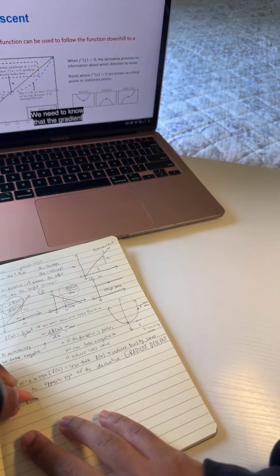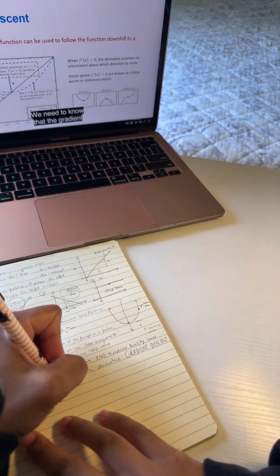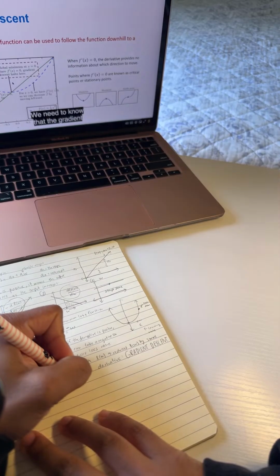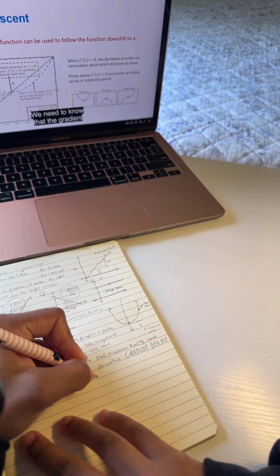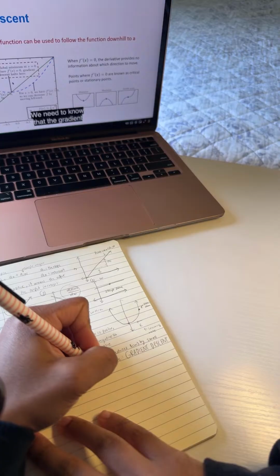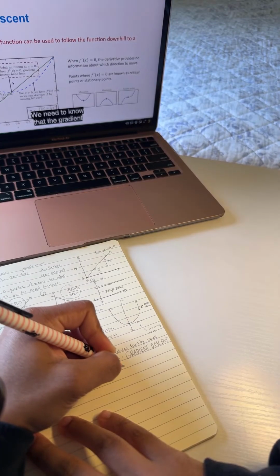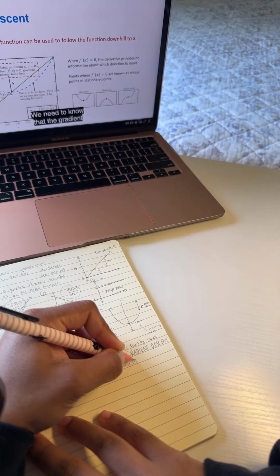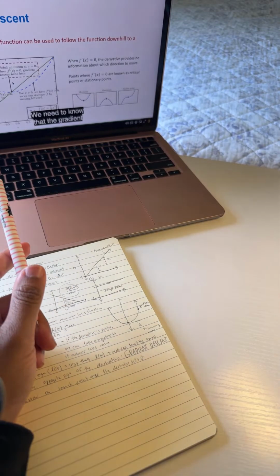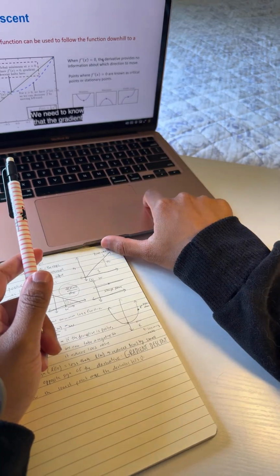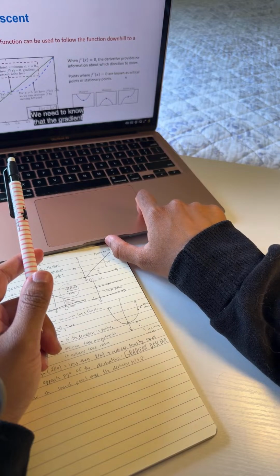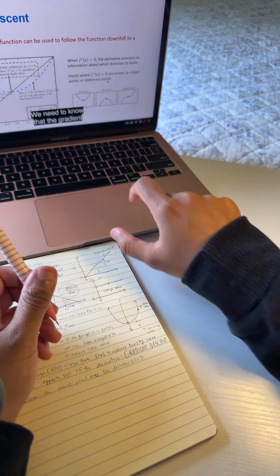We know the lowest point once the derivative is 0. These points are known as critical points or stationary points.